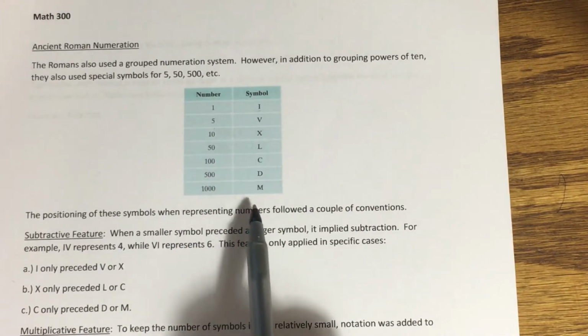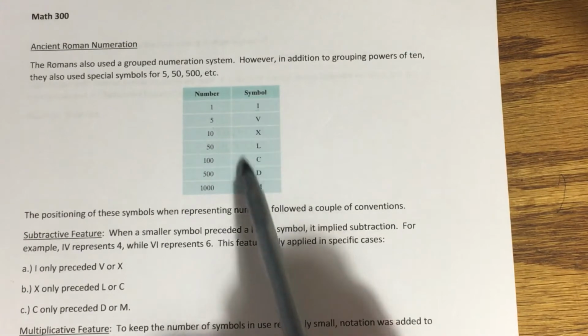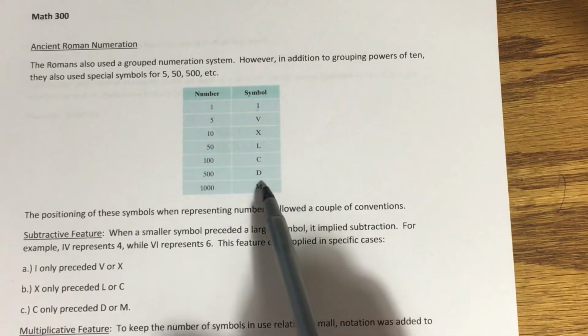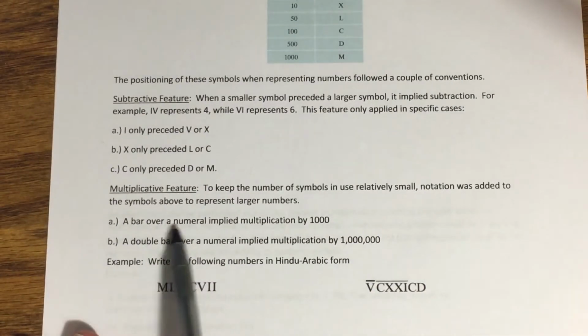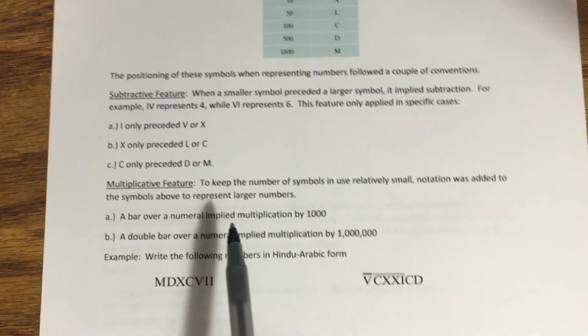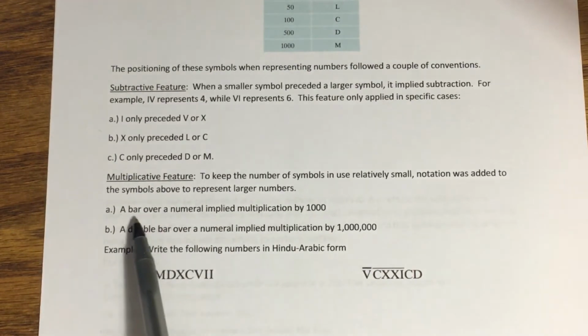So where did they get those numbers from? Well, what they would do is they'd add additional notation to the symbols they already had in the form of little bars that would go over the top. So that's called the multiplicative feature, and here's how we would interpret that.